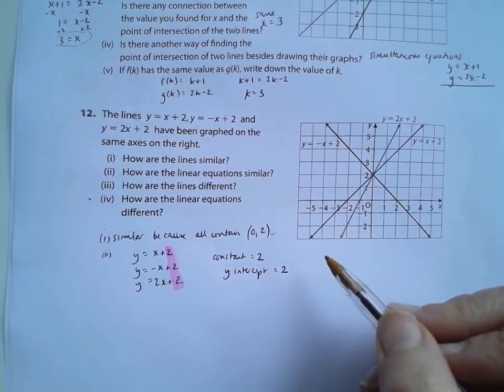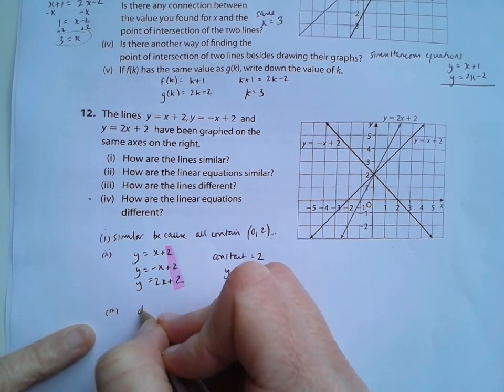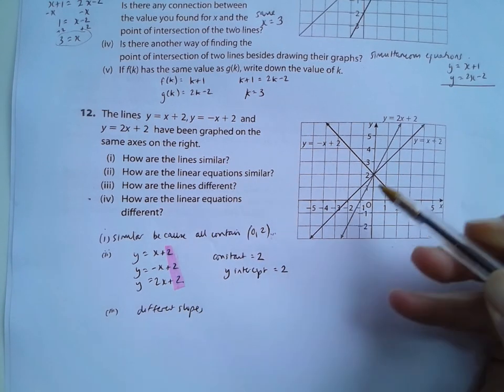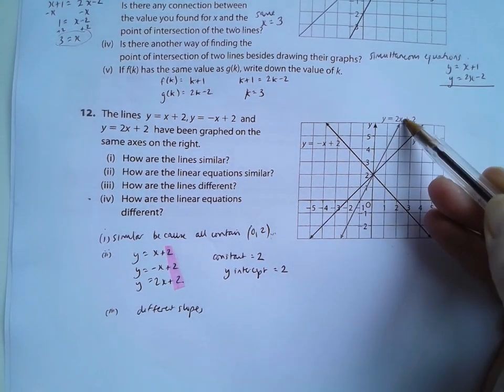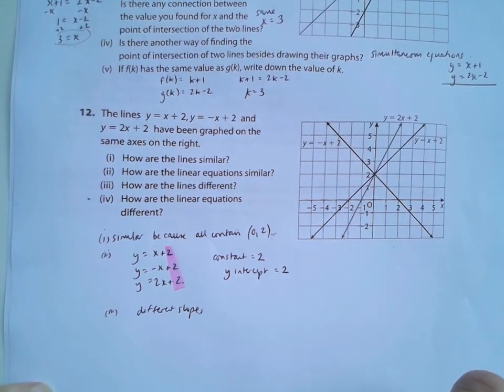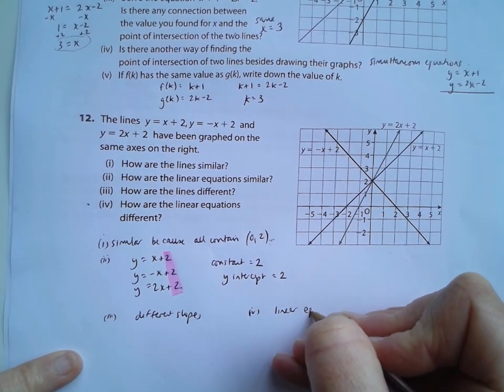How are the lines different? The lines are different because they have different slopes, don't they? This is quite steep positive, this is a less steep positive, and this is a less steep negative. They have different slopes.